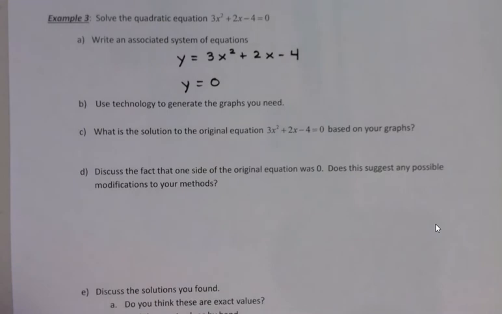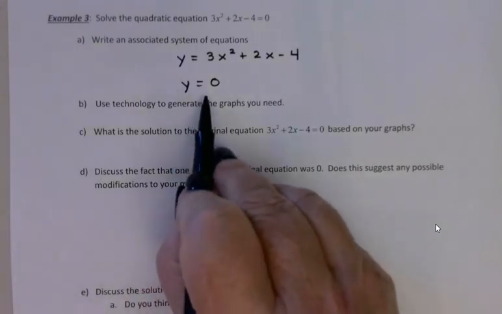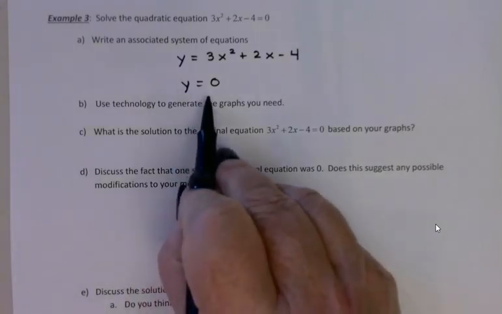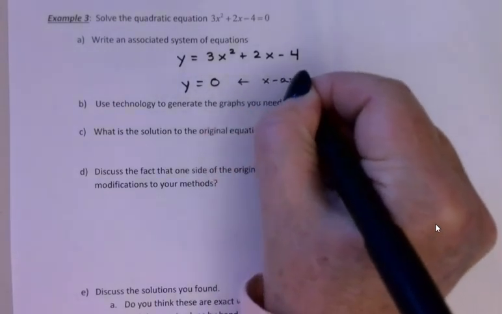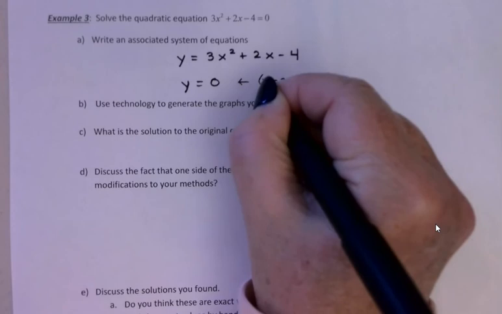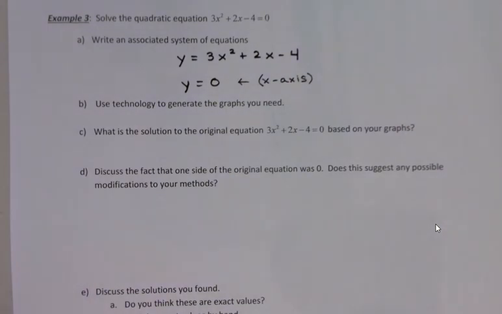We'll generate those graphs, but before we do, let's think for a moment about y equals 0. That's really just the x-axis, isn't it? I'm going to graph it on Desmos, but then we're going to talk about whether we really needed to graph that or if we could have gotten the information we needed without it.